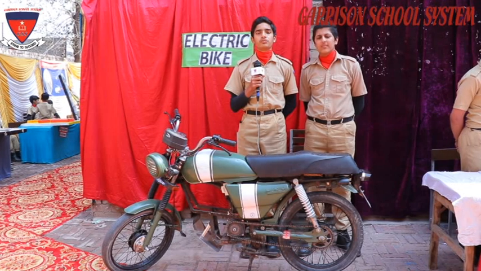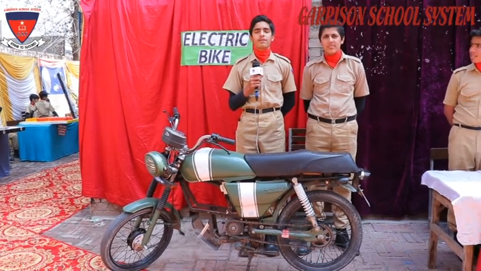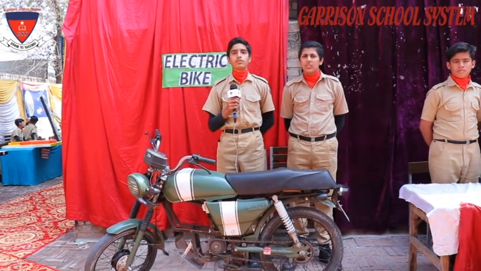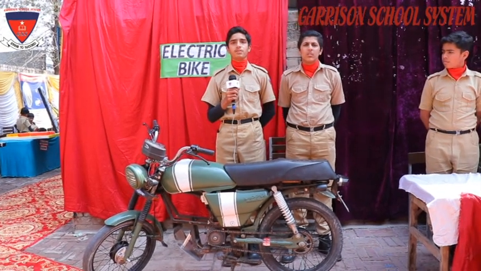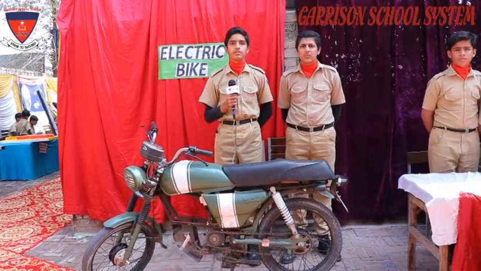I use a 60 volt 20 ampere lithium ion battery. The battery cycle is 500. We charge the battery at home in 2 to 3 hours. Then it can give 50 km speed per hour. No fuel, no oil, no filter, no clutch. Pollution free, noise free, accident free, green energy, environmentally friendly bike. Just 2 units are used per charge. Thank you.